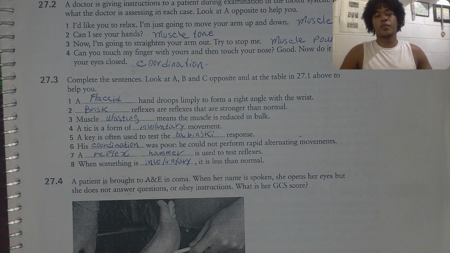Exercise 27.3. Complete the sentences. Look at A, B, and C opposite and at the table in 27.1 above to help you. Number 1. A flaccid arm droops limply from a right angle at the wrist. Number 2. Brisk reflexes are reflexes that are stronger than normal. Number 3. Muscle wasting means the muscle is reduced in bulk. Number 4. A tic is a form of involuntary movement.